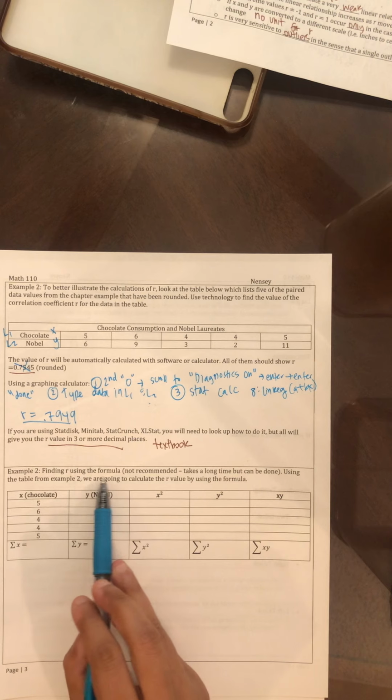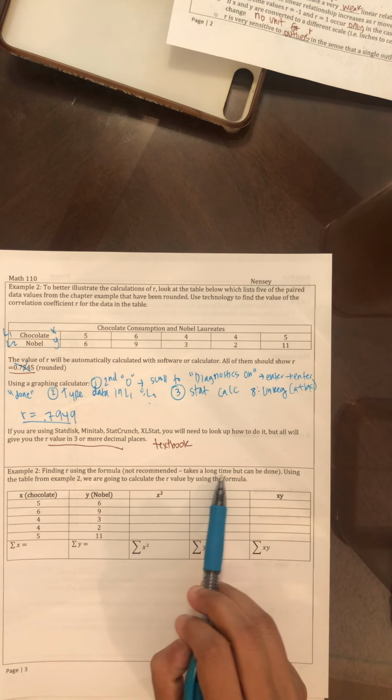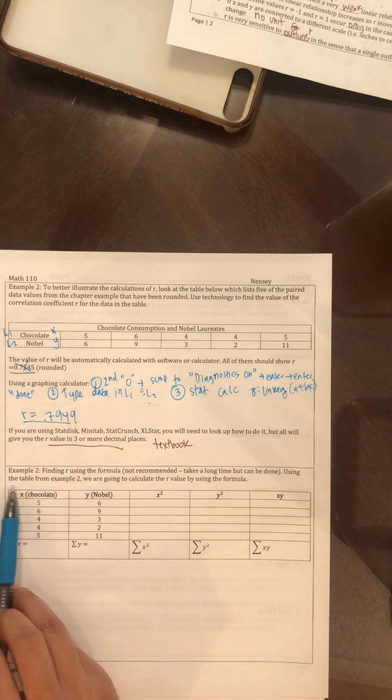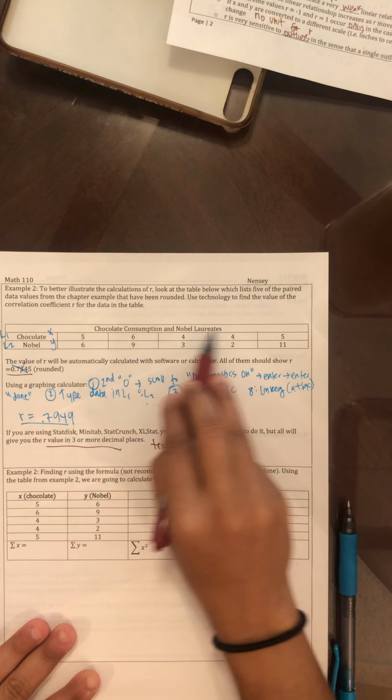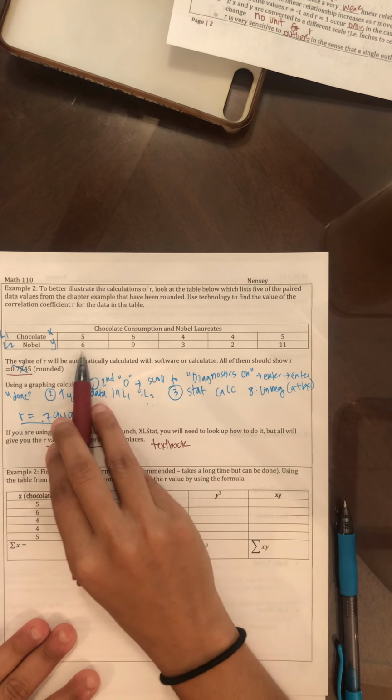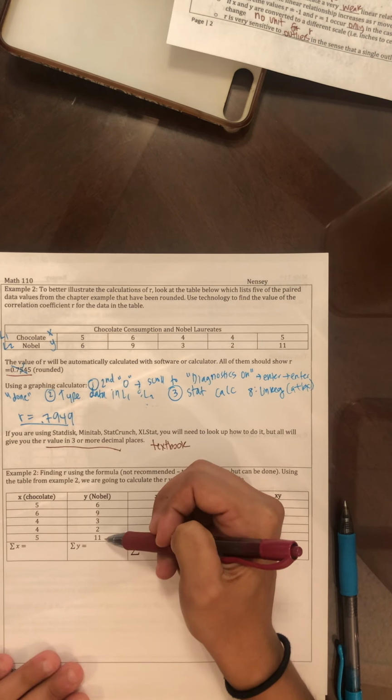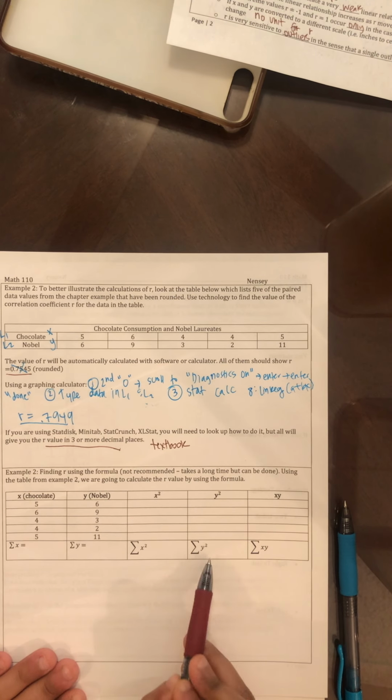So it says if finding R using the formula, which is not recommended, it takes a long time, but it can be done. Using the table from example 2, we're going to calculate the value of R by using the formula. Okay, so I'm going to do this really quickly by hand. Now, if you're doing this by hand, you have to create this every single time you do this. Okay, so what I did was I wrote the chocolate values vertically, and I wrote the noble ones vertically as well. So I'm going to go ahead and calculate these values first.